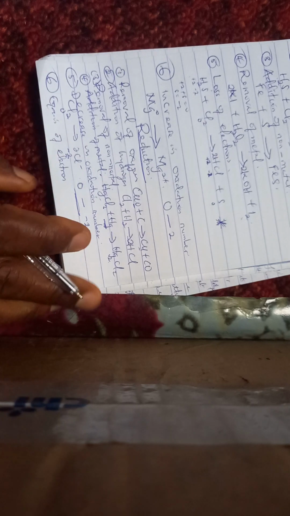That is the main definition of OIL RIG. Gaining of electron, like zinc ion plus 2 electrons, it has lost 2 electrons here, it gains it back to give us zinc. Gaining of electron is reduction.